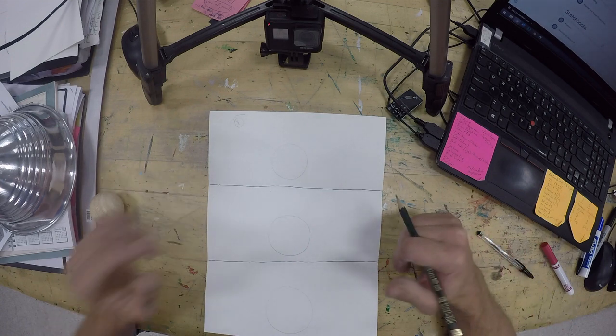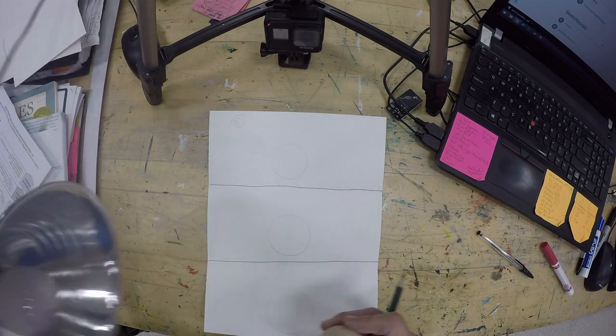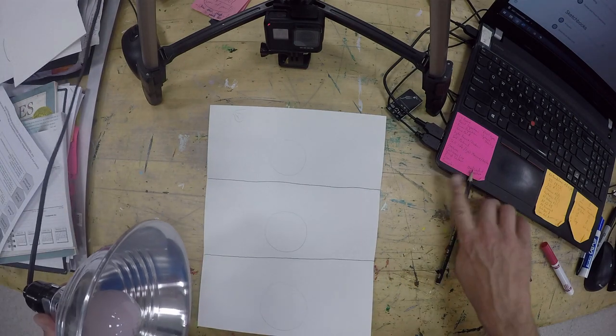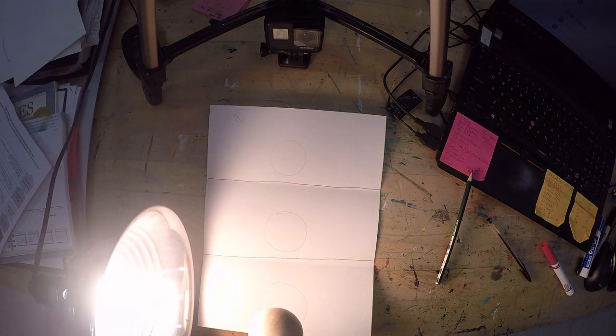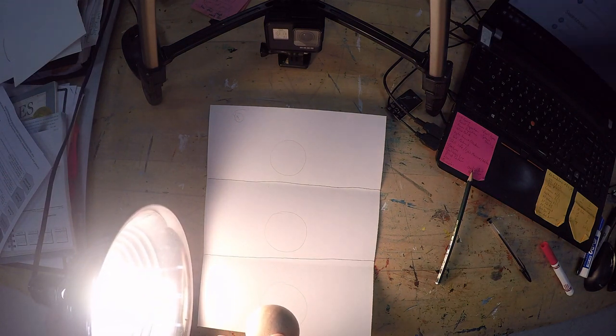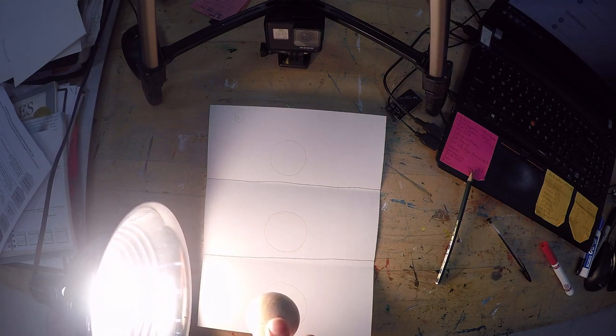So if I take this light and I hold this sphere in front of it, you can see that on the side where the light is going to be your bright side, and on the other side is going to be your shadow side. Shadows are always on the opposite side of where the light source is coming from.